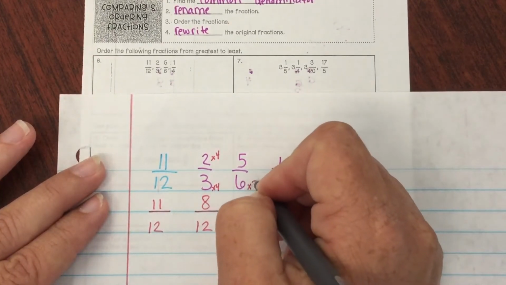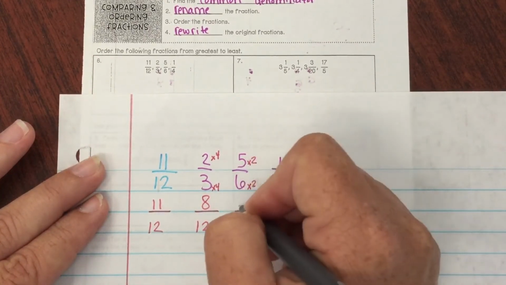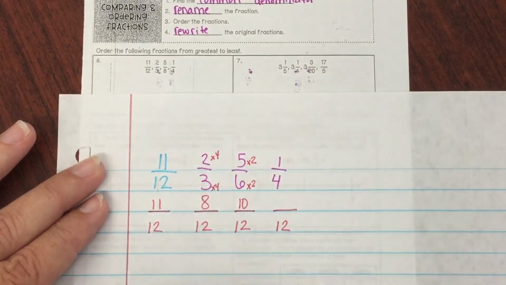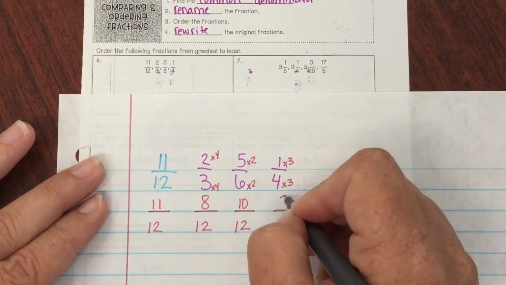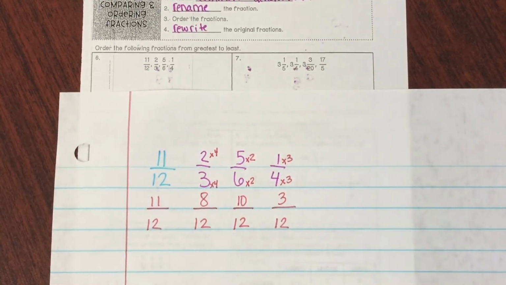So I'm going to multiply by 2, multiply by 2, and I get 10/12. Multiply by 3, multiply by 3, and I'm going to get 3/12. Now that they all have the same denominator, now it's easy to compare them. It's like comparing, back in the days, when we compared whole numbers.